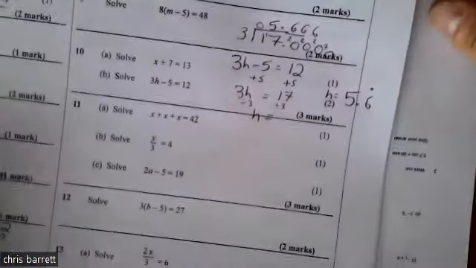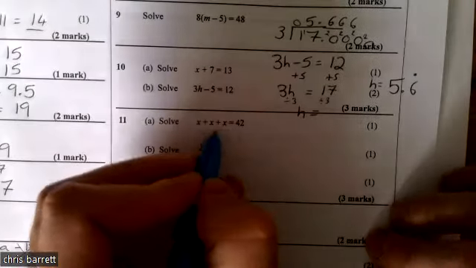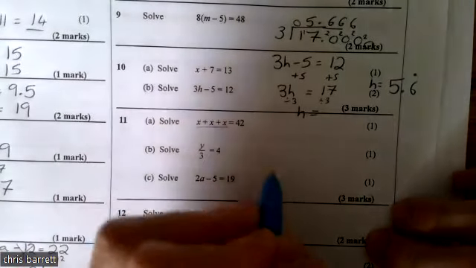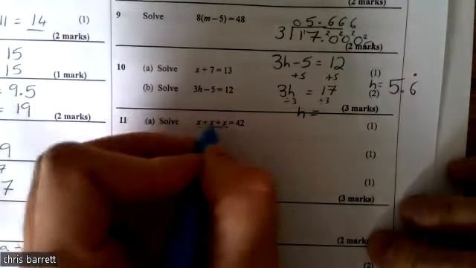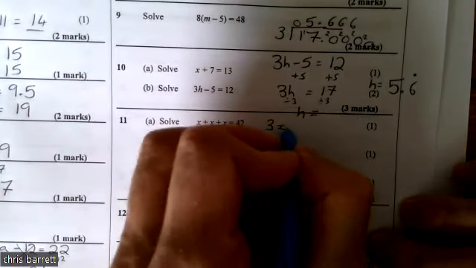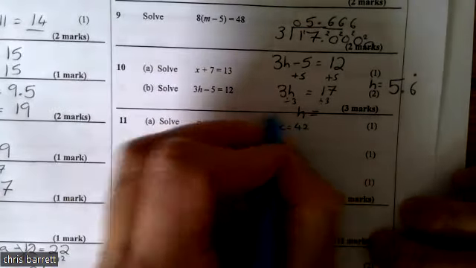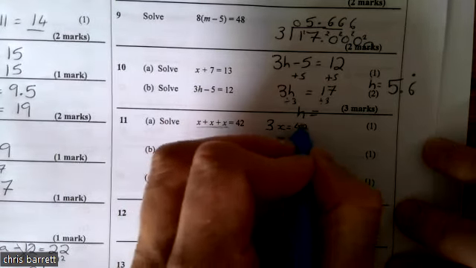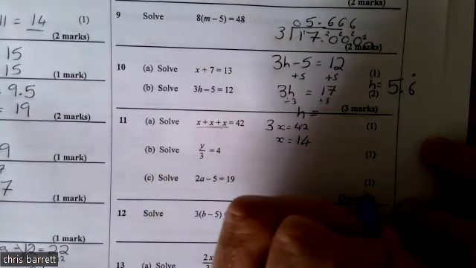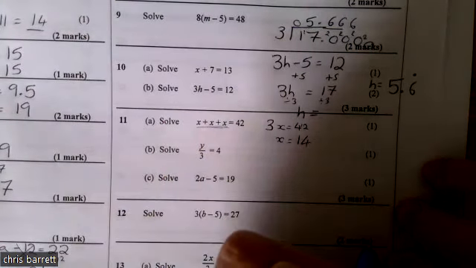Okay, the next one that you might then see is just like this one. For this first part, I would simplify it first of all. So I'd have 3x is equal to 42, and then we can solve it. So 3's into 4 goes once, remainder 1, and then 3's into 12 goes 4 times.